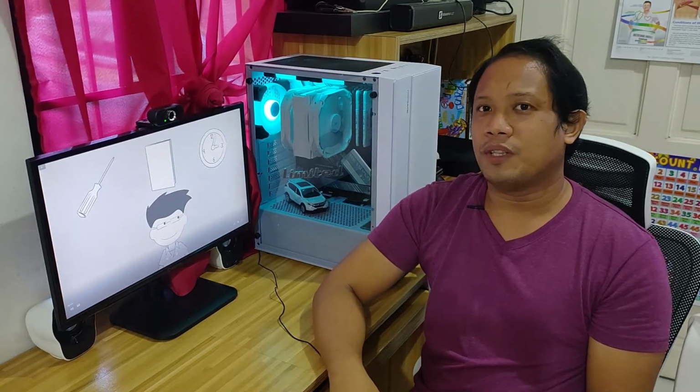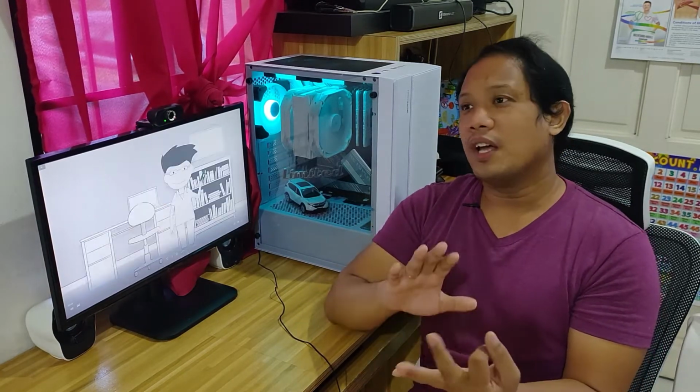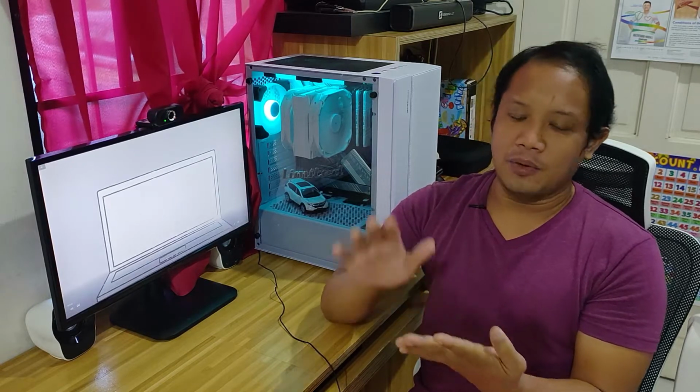Okay, so there are different generations na rin ng memories. Specifically when it comes to the DDR, so it starts with DDR1, 2, 3, 4, and then yung pinaka-latest nga upcoming, which is yung DDR5. Actually, launch na yung DDR5. Pero at this point of time, mas marami pa rin yung gumagamit ng DDR4.